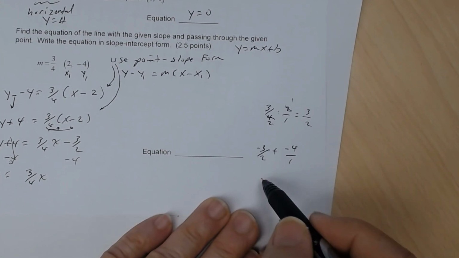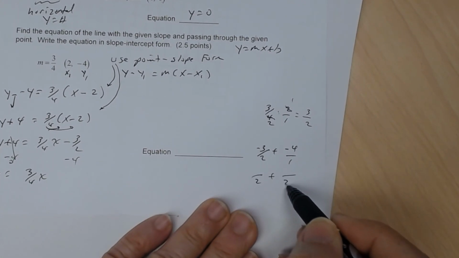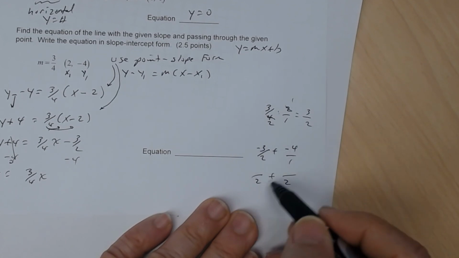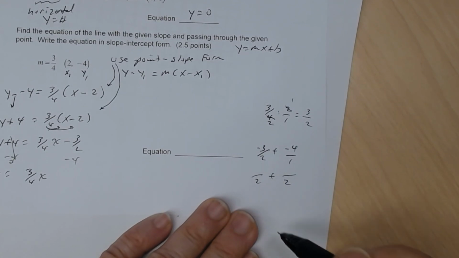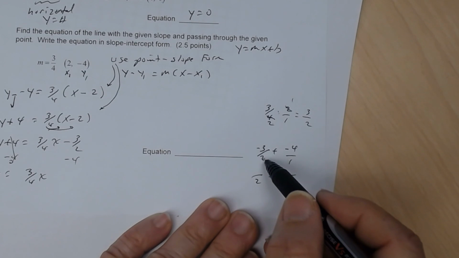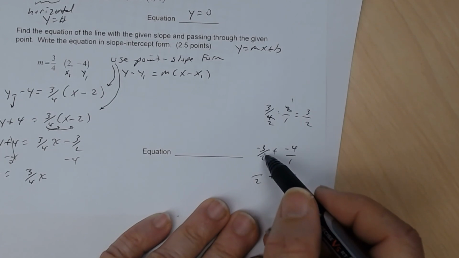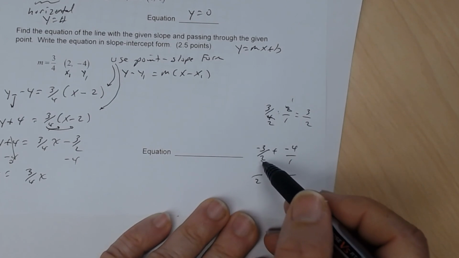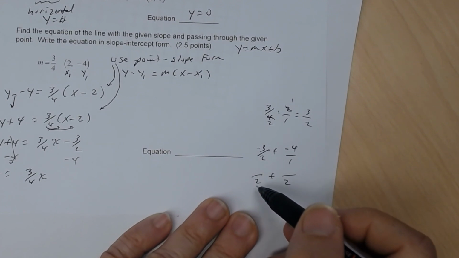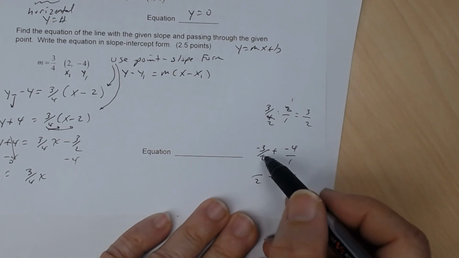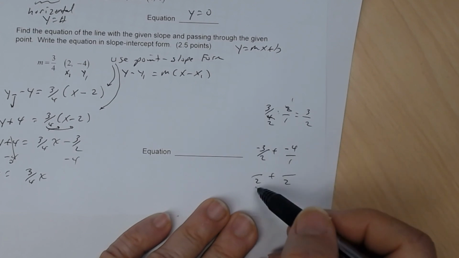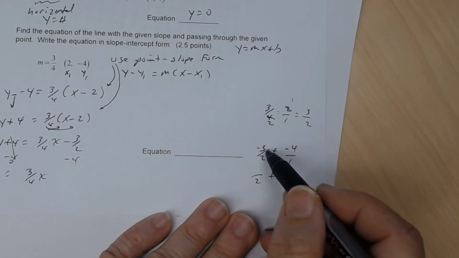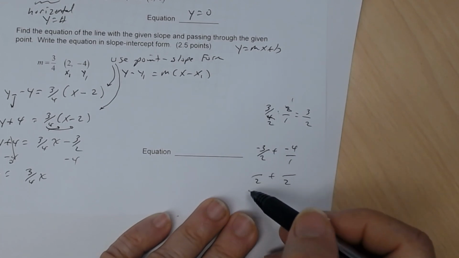So the LCD is 2, so I'm going to write equivalent fractions with 2 as the denominator. Since negative 3/2 already has a 2 as the denominator, the numerators have to be the same. So negative 3/2 is equivalent to itself.